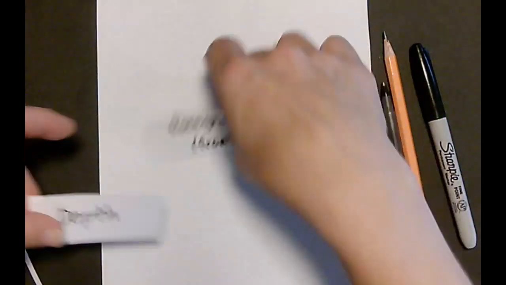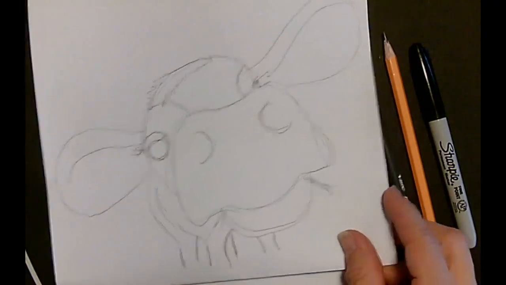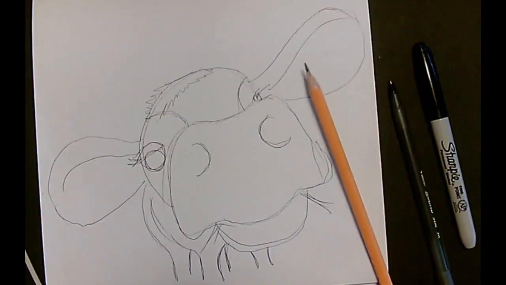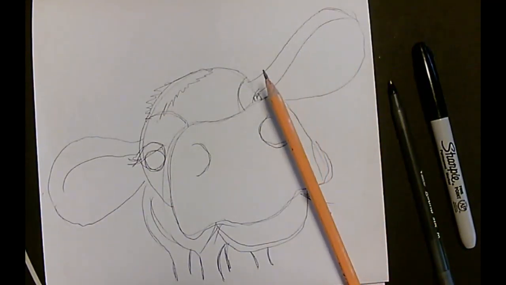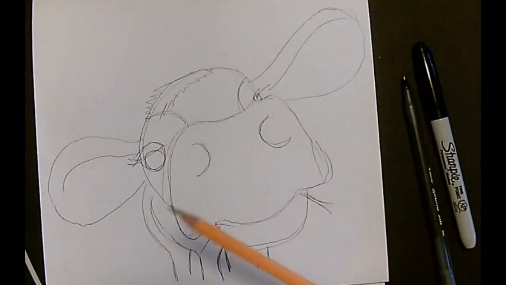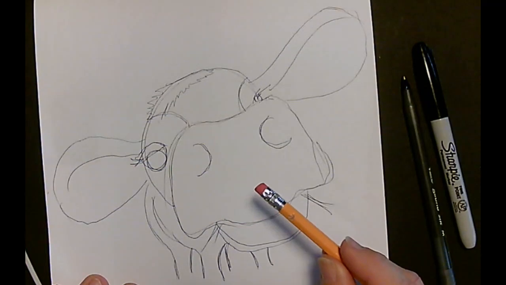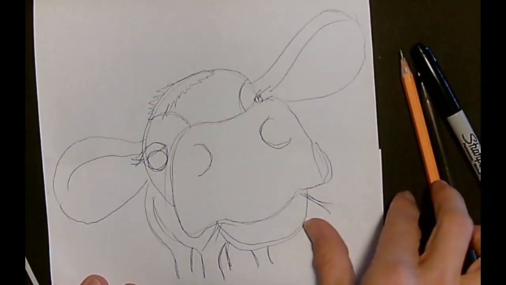So we're going to draw a cow, and you can see that there are some lines that you might need to erase. I did this one a little bit earlier, so you may want to use a pencil. I'm going to use a pen. If you use a pencil, then you can draw it really light and you can really easily clean up those lines when you're done with them.